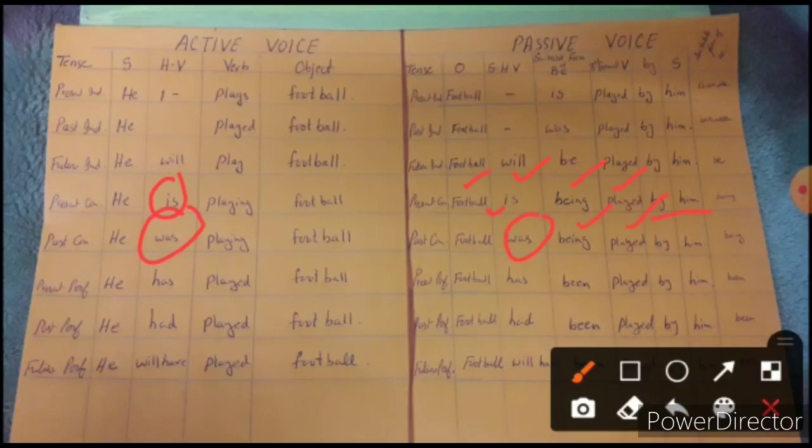Now we come to the perfect tense. What is the quality of a perfect tense? Simple. Perfect tense has have, has or had, and in the future tense we have will have. So these are our helping verbs over here, and then we already have the third form of the verb in it, so we don't need to bother about the third form of the verb. What will be the third form? We already know it.